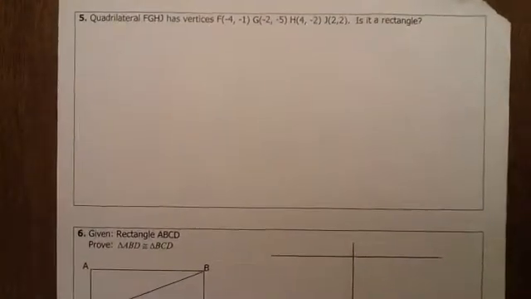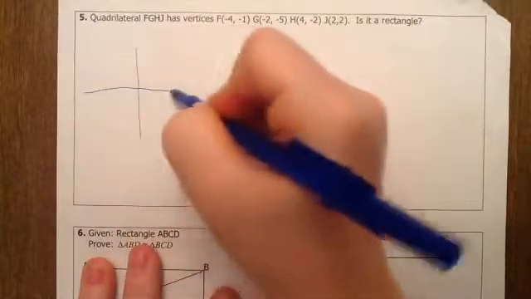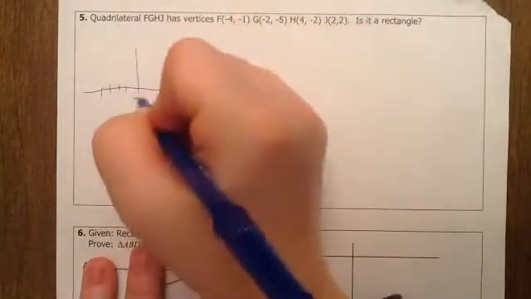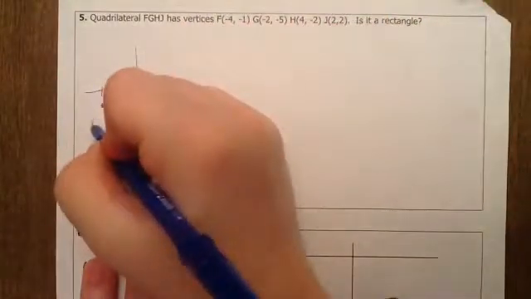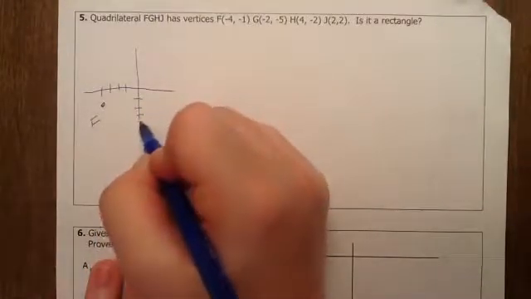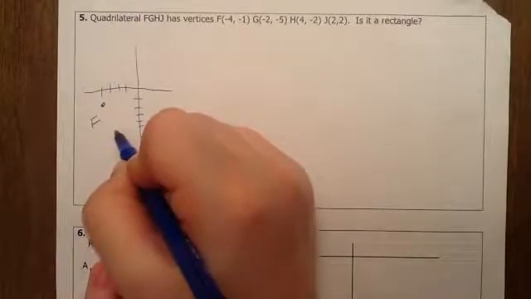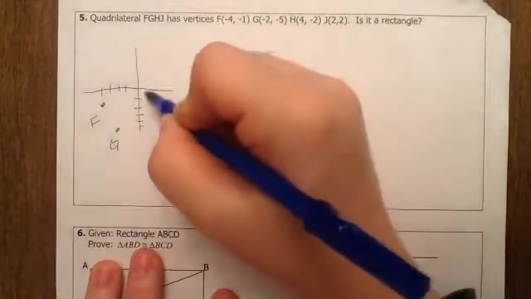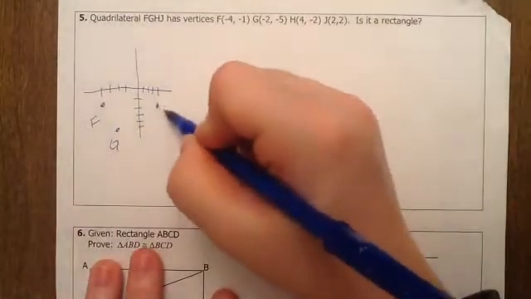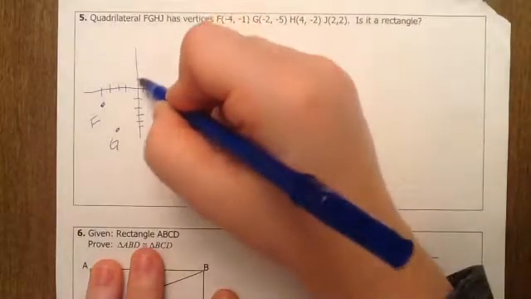Let's take a look at this one. We have a quadrilateral with 4 coordinates, and they want us to tell if it is a rectangle. Go ahead and make a quick sketch of this. F is -4, -1. G is -2, -5. H, 4, -2. And J, 2, 2.